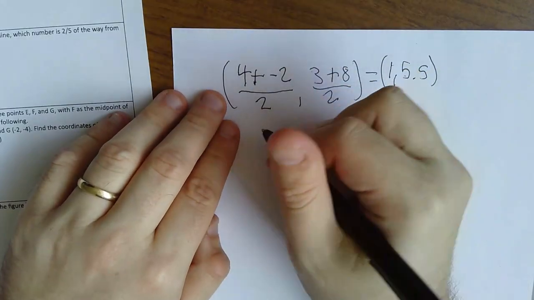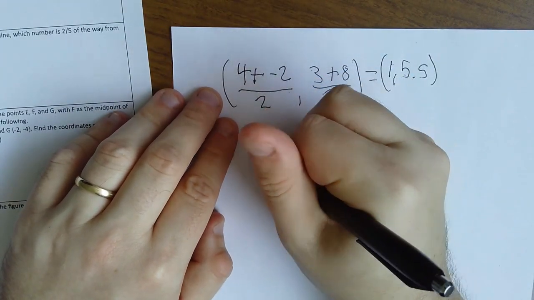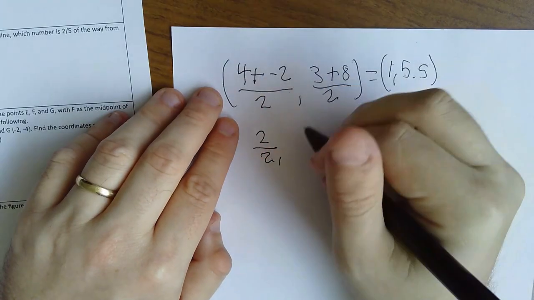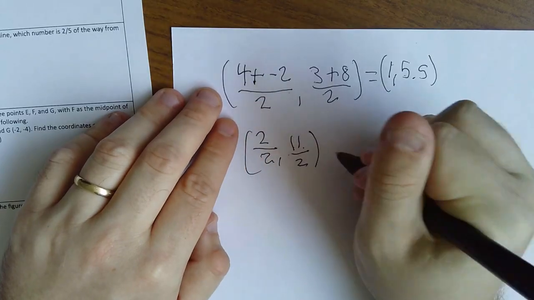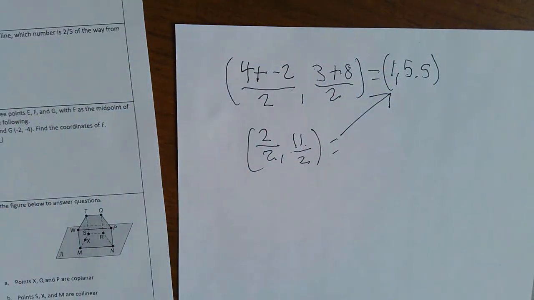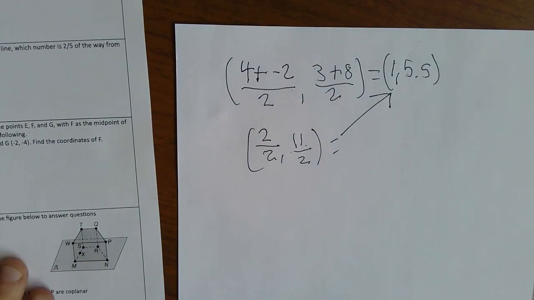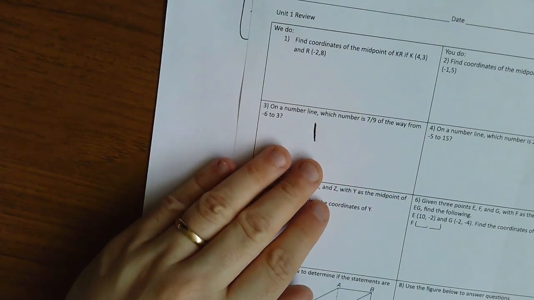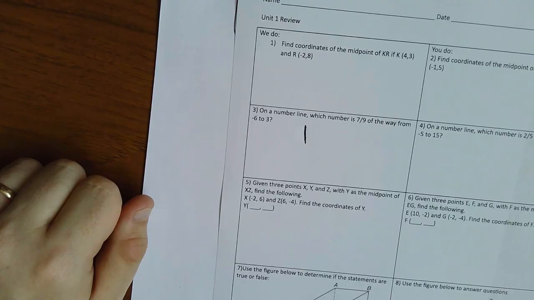So if you want the detailed explanation, it's 2 over 2, which is 1, and 11 divided by 2, which is 5.5. All right? Nothing complicated there. Here, you can see the answer there, but the answer is not the important part. Remember, it's the journey to get to the answer.